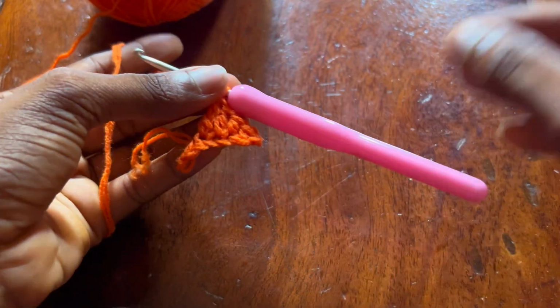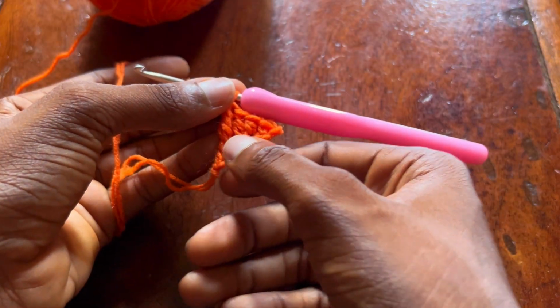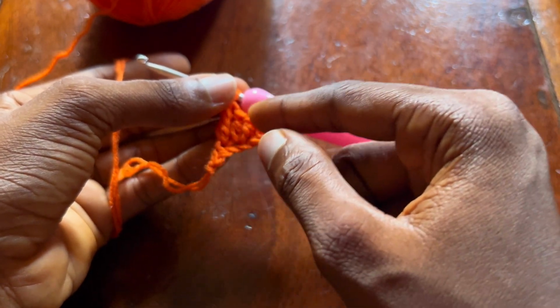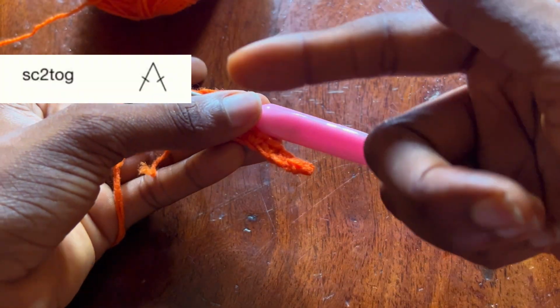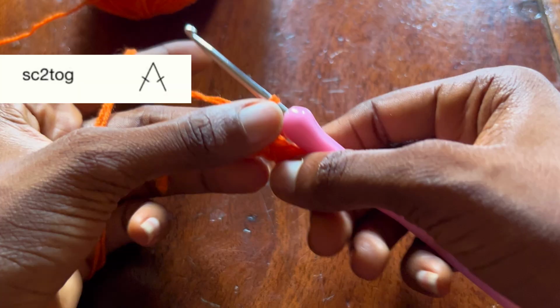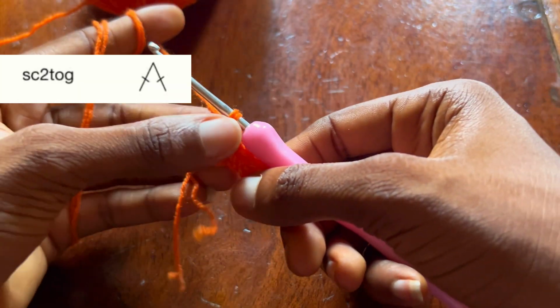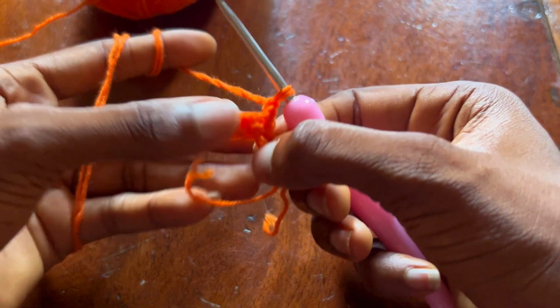And I've made videos on how to make these stitches, so if you don't know how to make this treble crochet, please go ahead and watch the video. I will link it in the description box. Whenever you see this symbol and this abbreviation, just know it is single crochet 2 together, and it is usually for a decrease. We use it when you want to decrease our work.